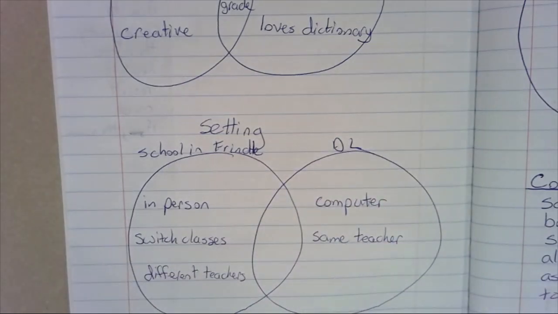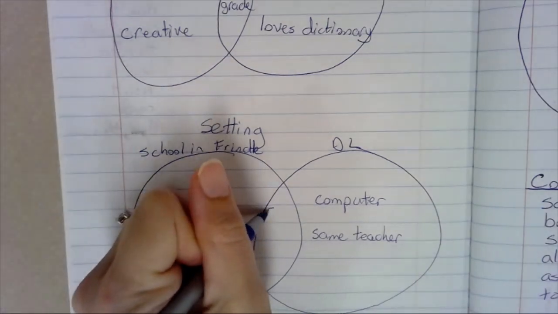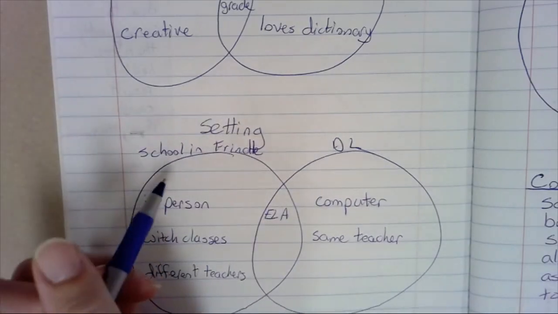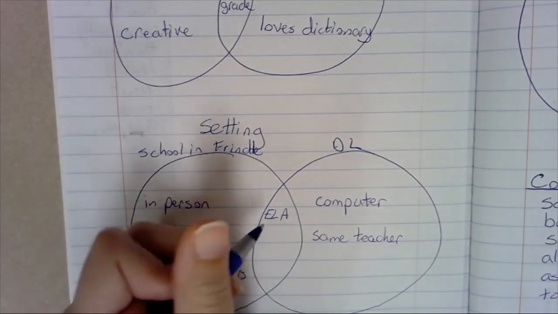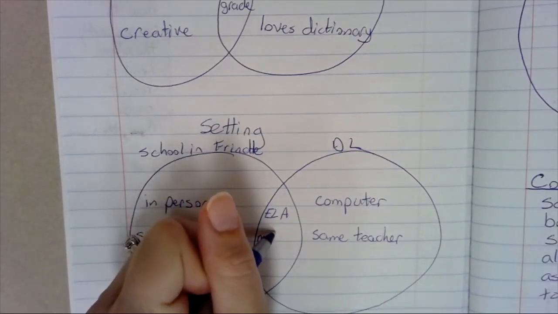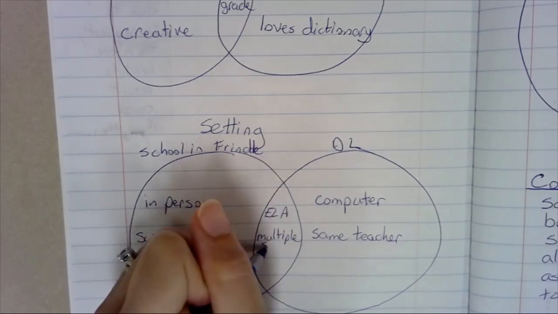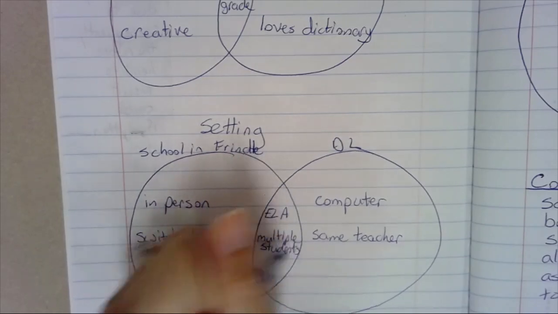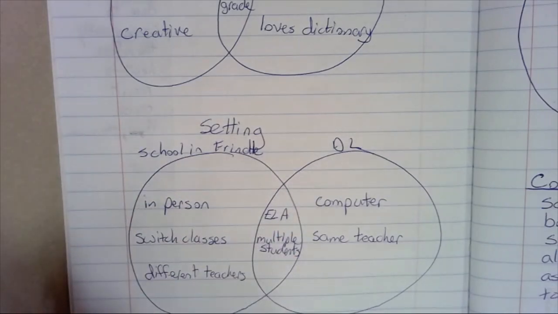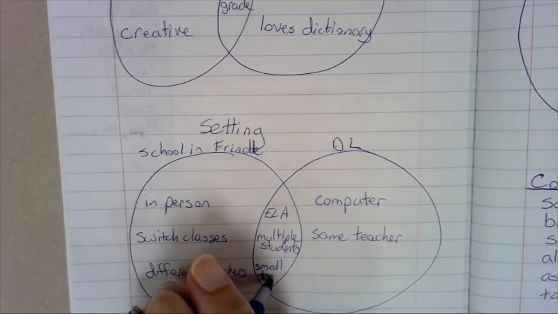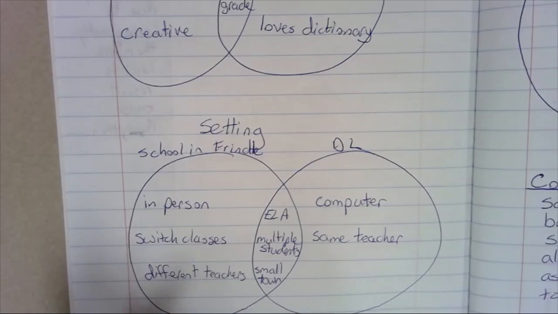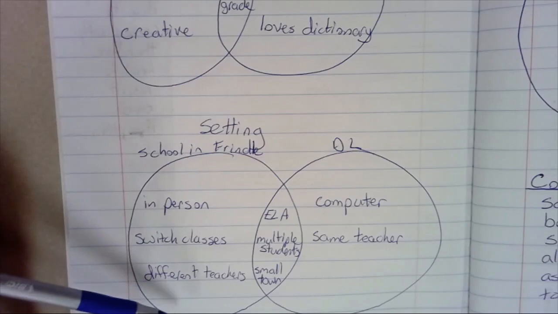Now, how are they the same? Well, they both have ELA in them. Whether the school in Frindle or distance learning, they both have English Language Arts in there. They're both multiple students in the class. The school in Frindle and distance learning has multiple students. And they both happen in a small town. Distance learning is in Long Beach, which is a small town, and the school in Frindle is also in a small town. So that was all on page 6.